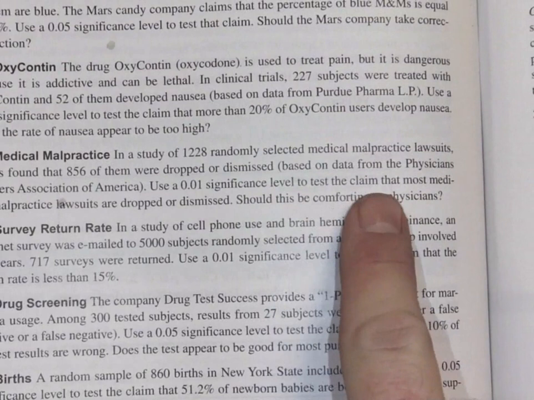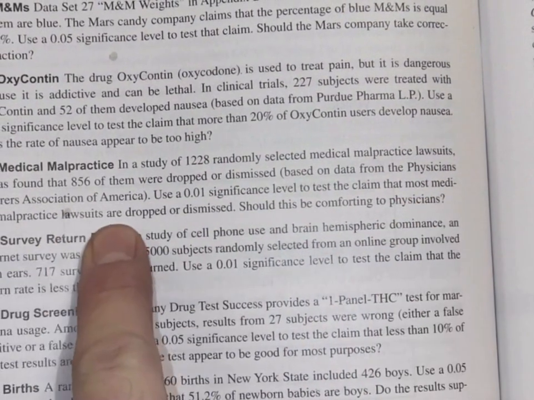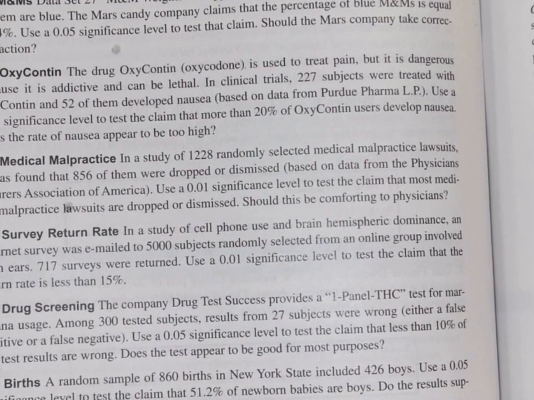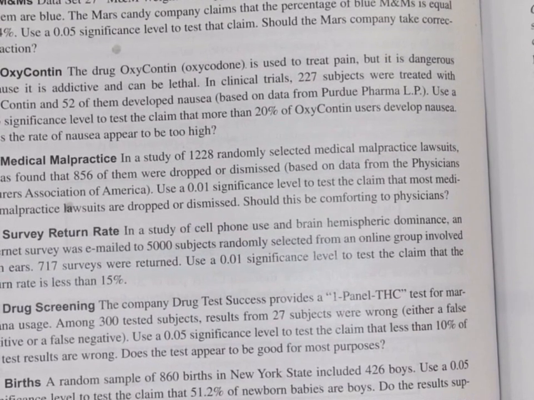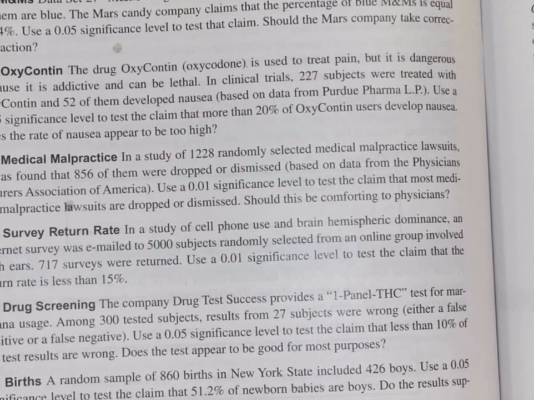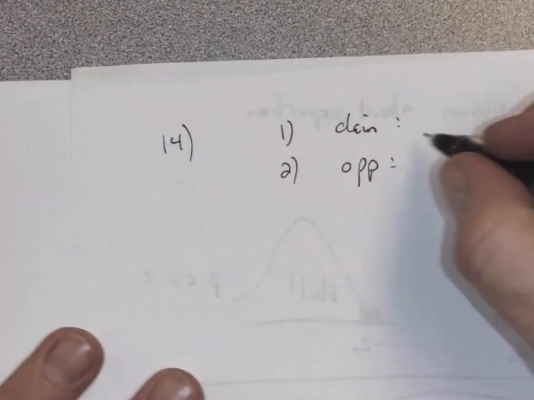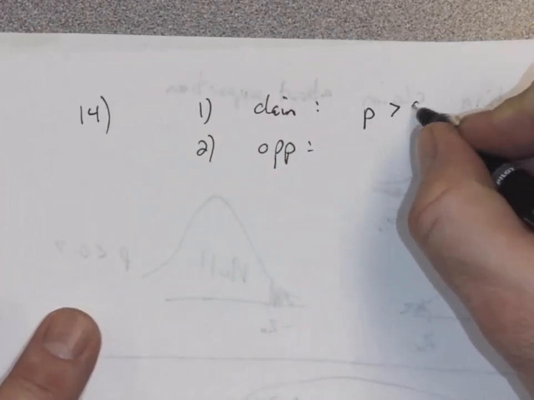All right, well, if we look at the claim, what we can see is that the claim is that most medical lawsuits are dropped or dismissed. Now, what most means is the majority. So if the majority are dismissed, we're talking about bigger than half. Strictly bigger than half, because if it was equal to half, that wouldn't be the majority, or that wouldn't be most. So most means bigger than half. So that means the proportion is greater than 0.5.